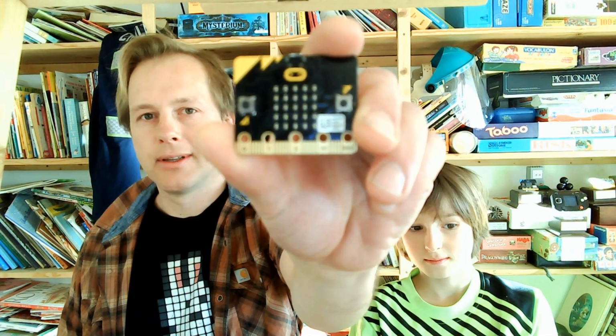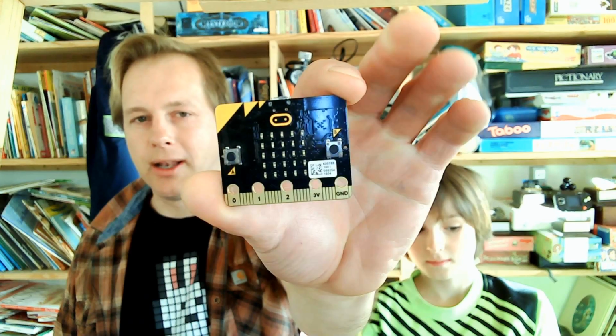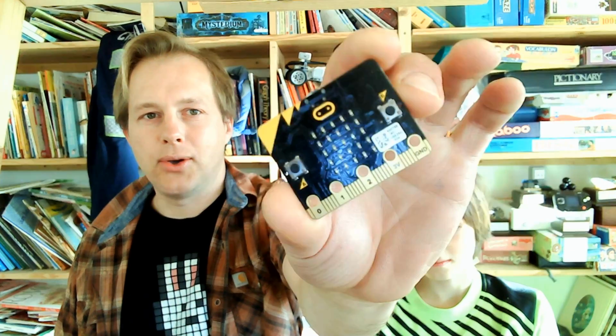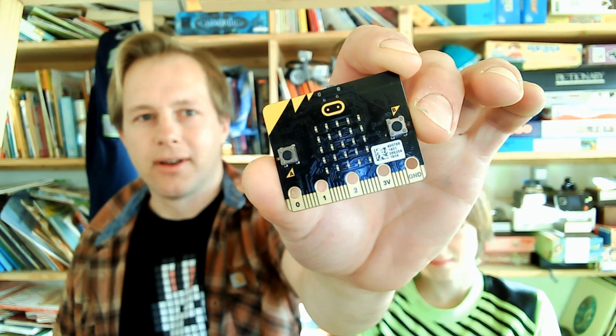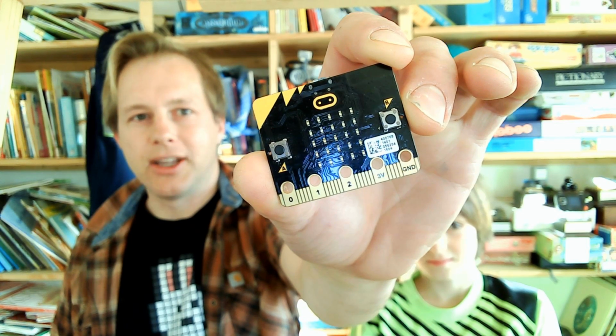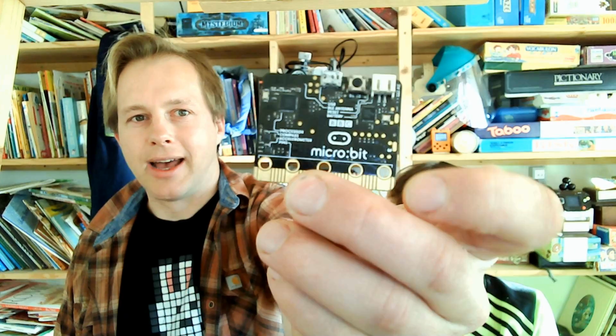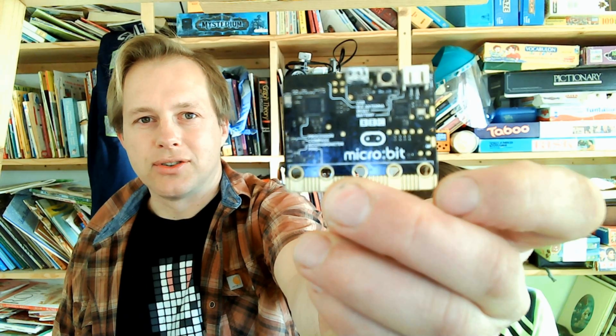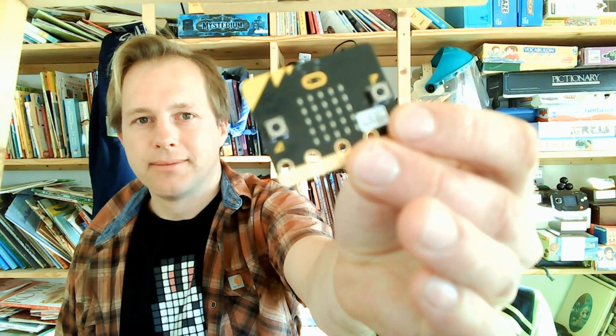And what we're going to try to do here is teach you how to use our code editor for the Microbit. The Microbit is this super cool little computer. It's got a ton of super cool stuff like a screen, buttons, and also a motion sensor. And we're going to learn how to code that in our editor.